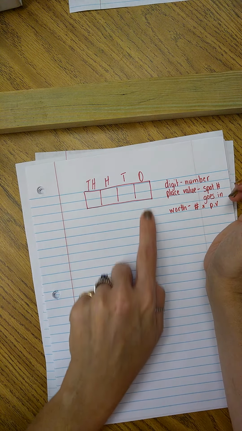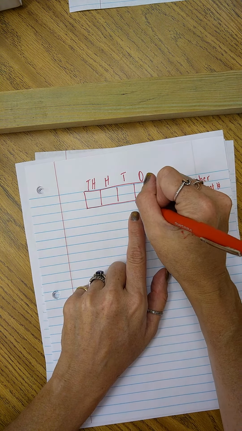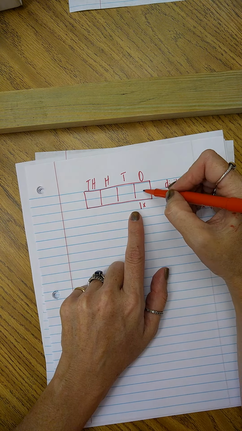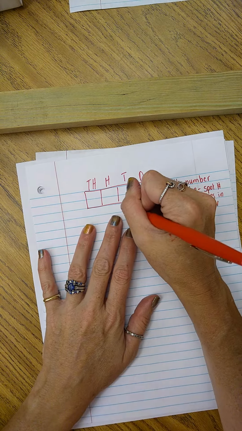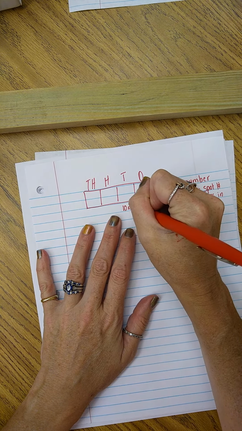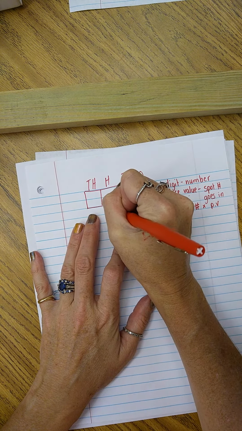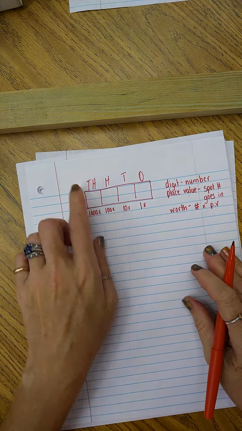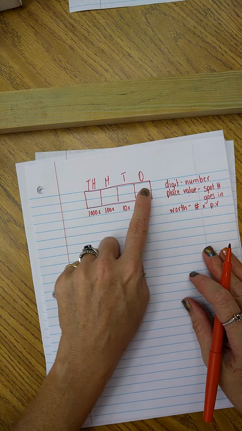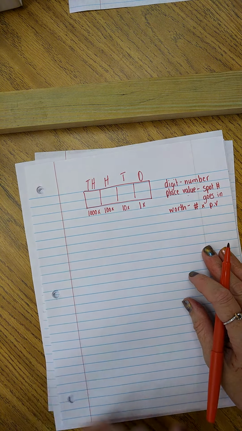So the place value for here is the spot it goes in. Well, that is 1 times. Anything in this number times 1 is what that worth is. This one is 10 times. This one is 100 times. This one is 1,000 times. So whatever number's in this spot will be that number times 1.